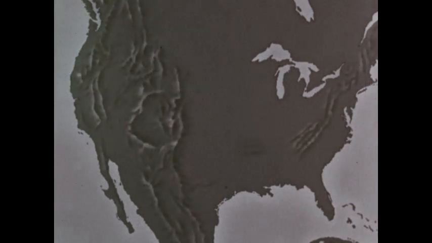On a map, we can use shadows or shading to indicate mountain ranges. This is used on many simple maps. It tells us that here there are mountains, and here there are mountains. But the map doesn't tell us which mountains are higher.